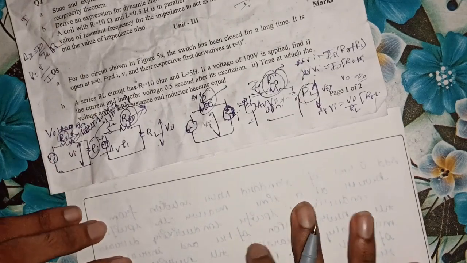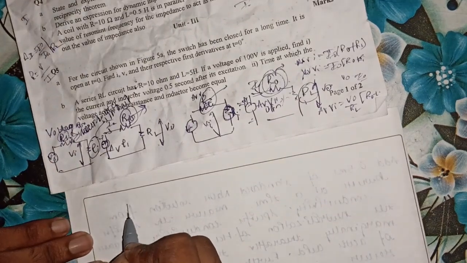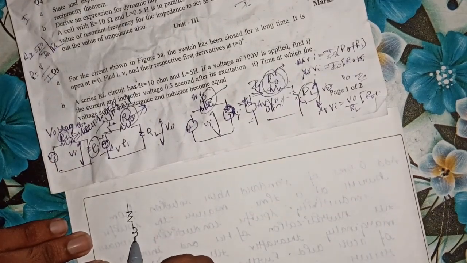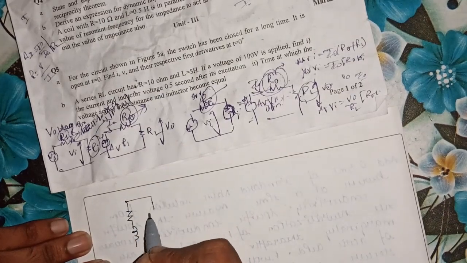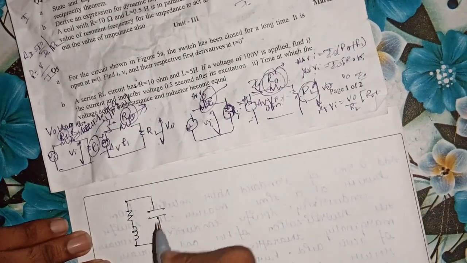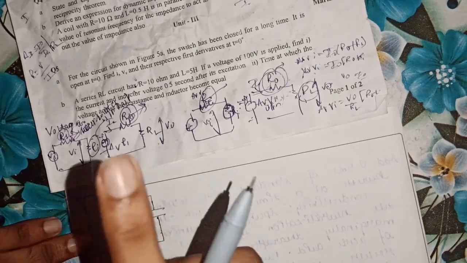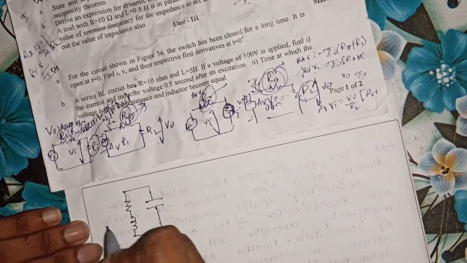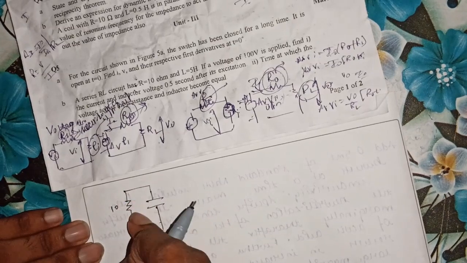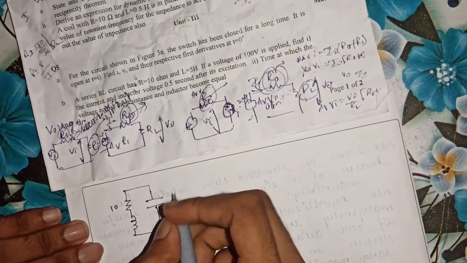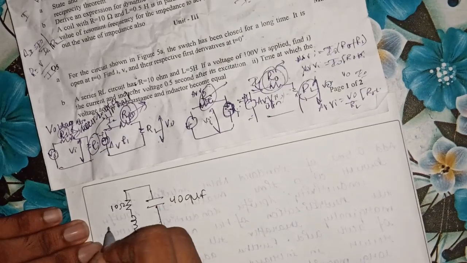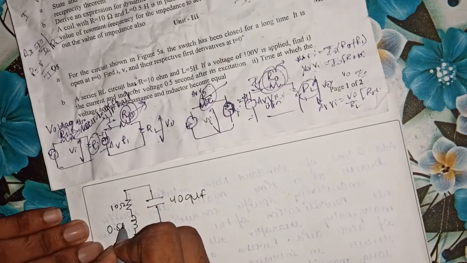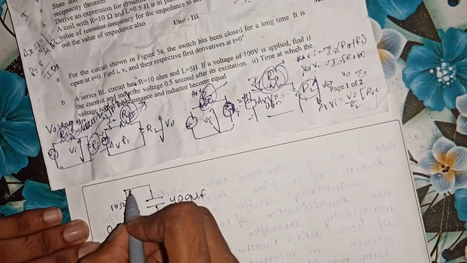So the problem statement is simple, which states that the resistance and inductance are connected in series, but they are wholly connected in parallel with the capacitance. So this network obviously represents a tank circuit, where your resistance and inductor are in parallel with the capacitance of 400 microfarad, with a 10 ohm resistance and 0.5 Henry inductance value.